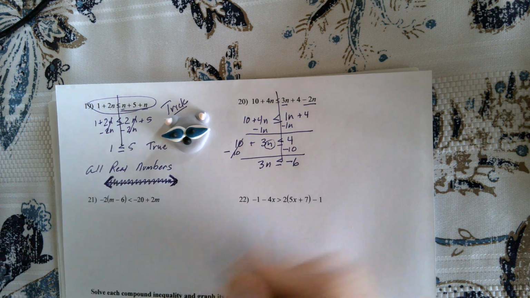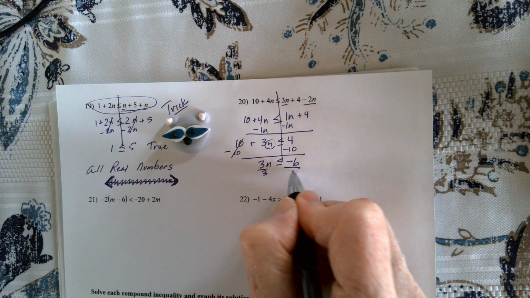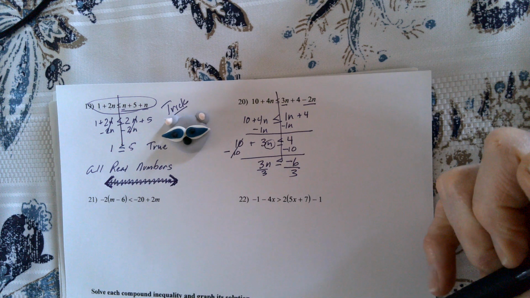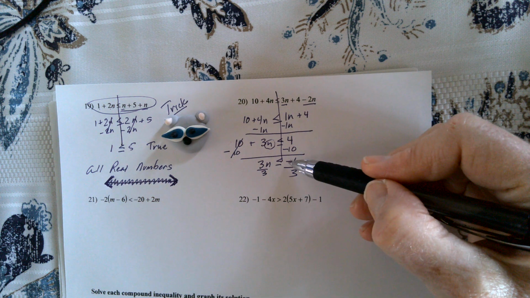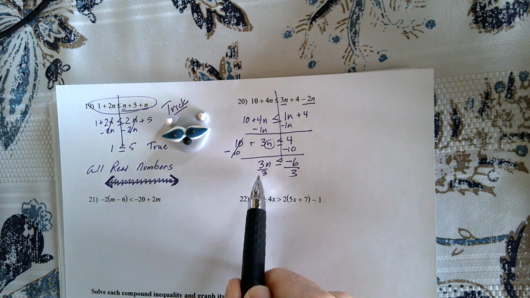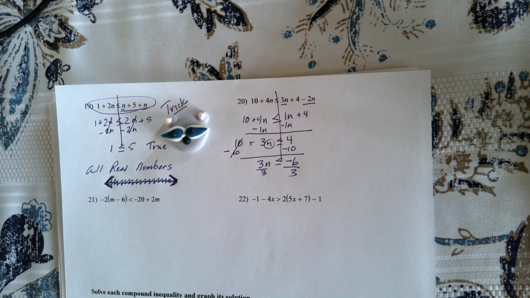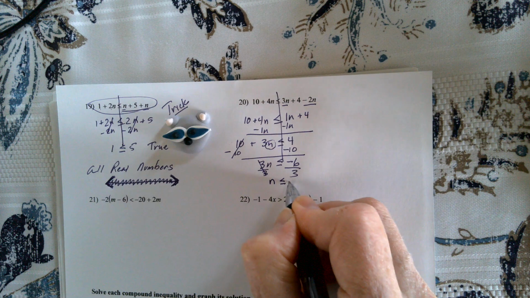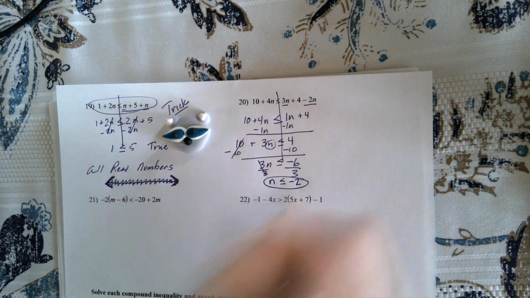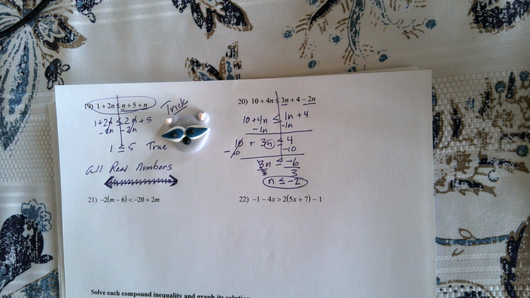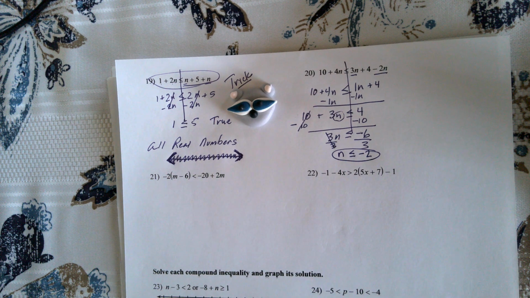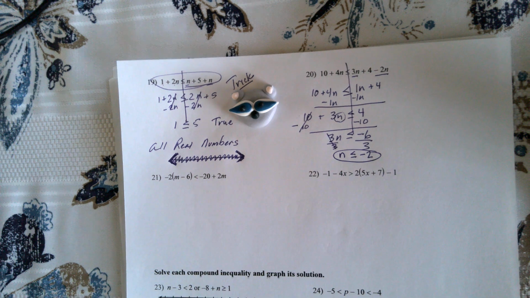Okay? I'm dividing by a positive. There is a negative 6 here, but I don't reverse the symbol because a negative 6 is there. I only reverse if I divide by a negative or multiply by a negative. So I do not reverse the symbol. Okay? Okay. Got 2 more of this. Then we'll do a couple compound inequalities. Okay?